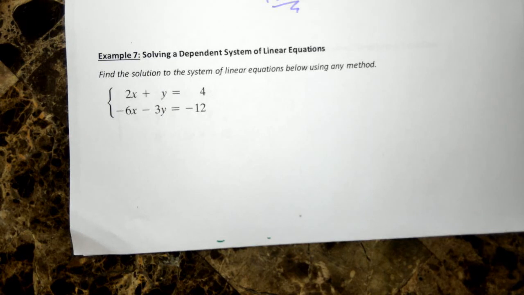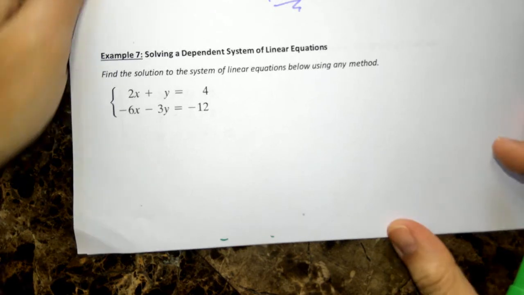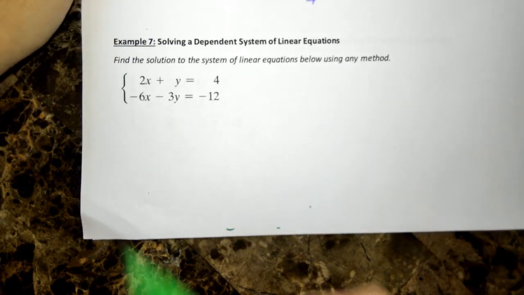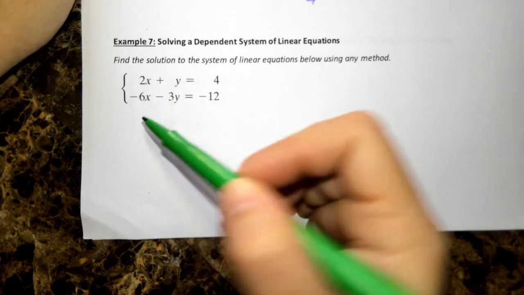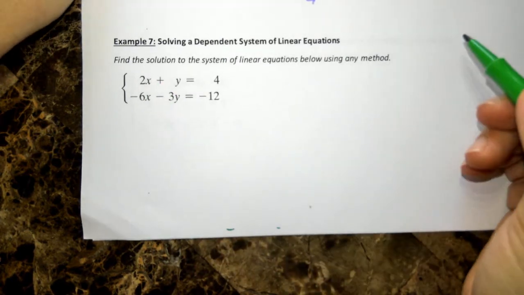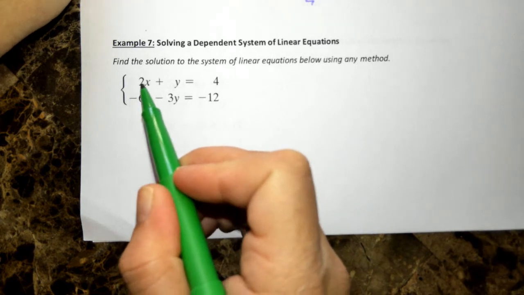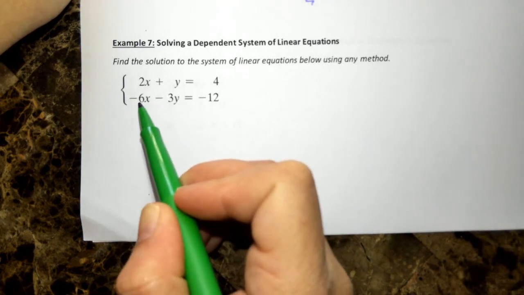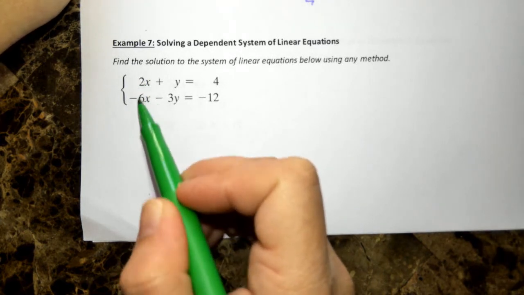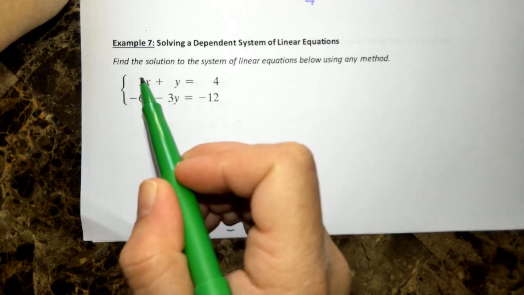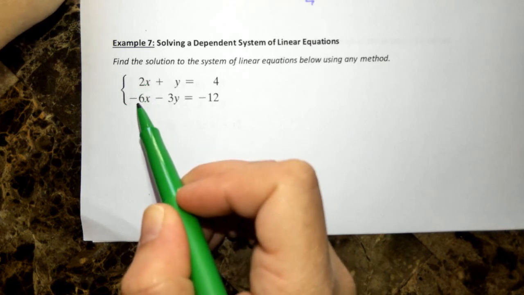Most of the time it doesn't, and that's okay. But we can change one of them so that we can get some cancellations. It doesn't matter which one you cancel out first. I always just cancel out the x's first, but you can also do the y's instead. We have a 2x and we have a negative 6x. Right now that does not add up to 0.